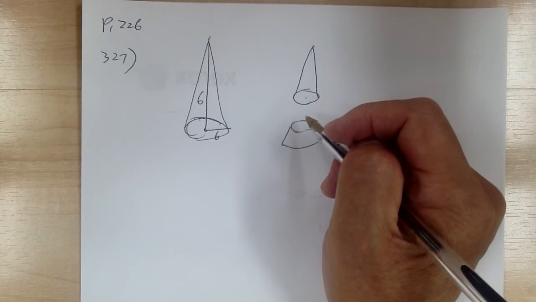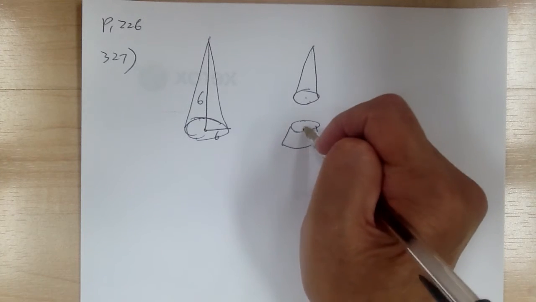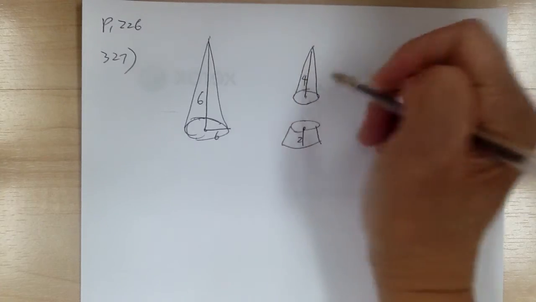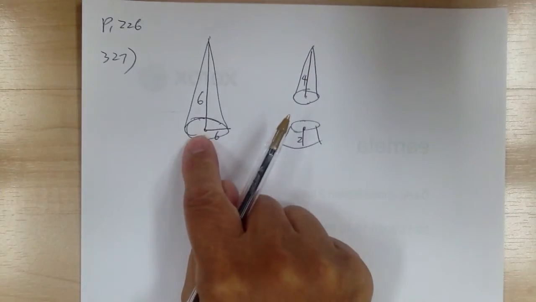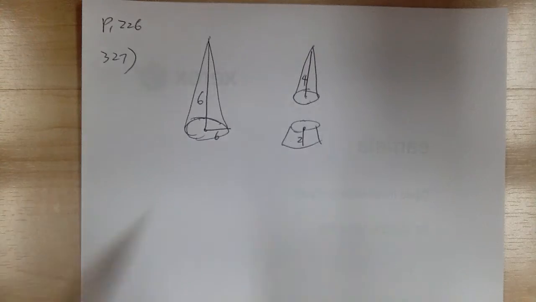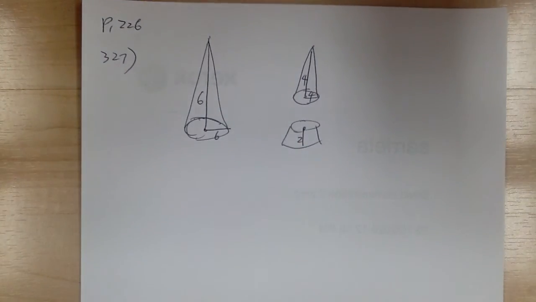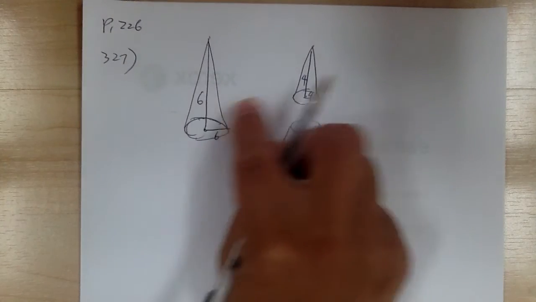So you cut the plane parallel to the base and 2 units away from the base. So this is 2, which means this would be a 4. Now, by similarity, if they are the same, this would be a 4. So to figure out this volume, you have to use this minus that.